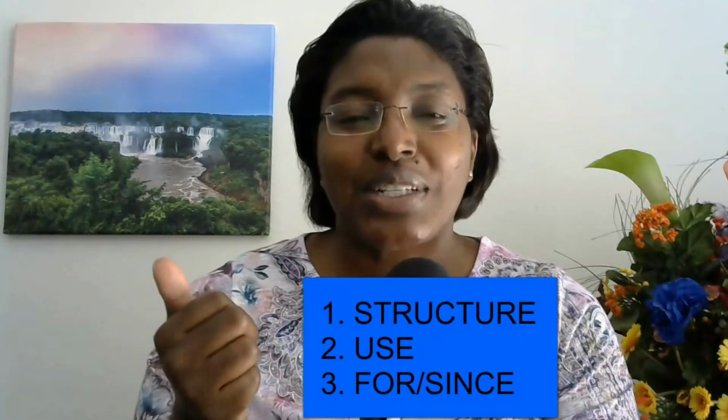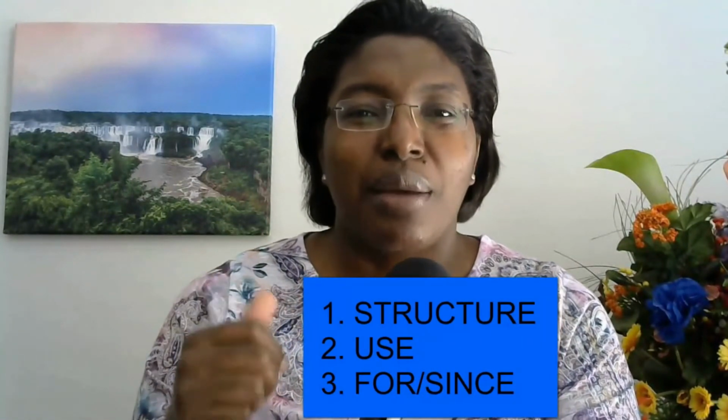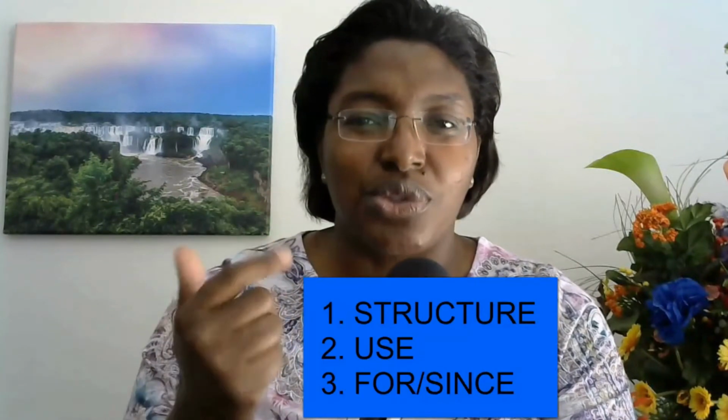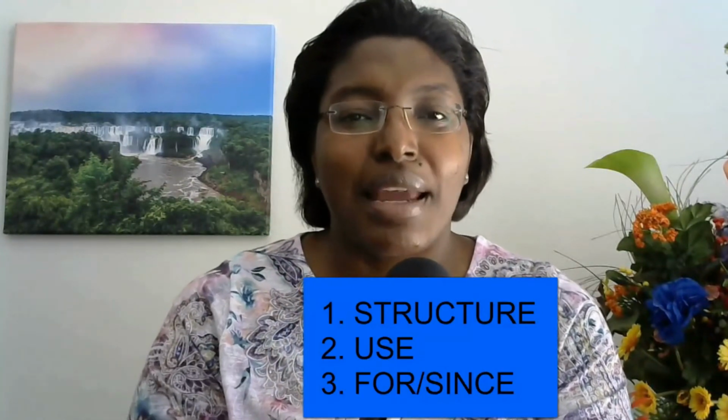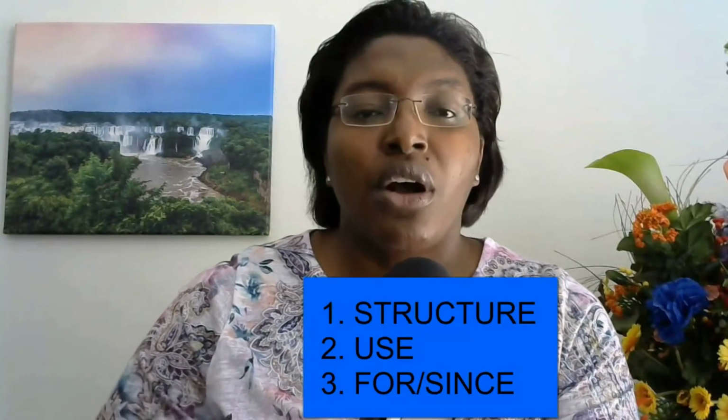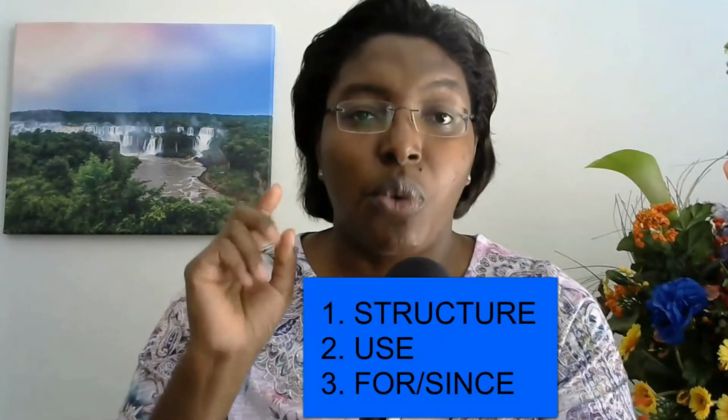So today I'm going to talk about the structure of the present perfect tense, and it actually is a very simple structure, but the problem comes with the use of the tense. So I will talk to you today about the use of the tense. Also, we'll talk about these two words, for and since. It's important to use them properly, and non-natives often don't know how to use them, and it's important to use them with the present perfect tense, and we'll see why.